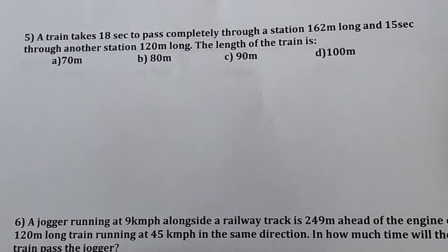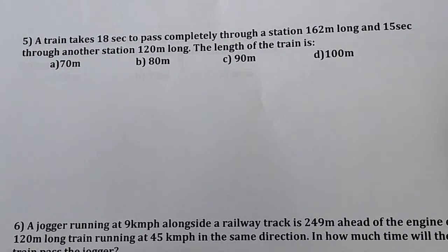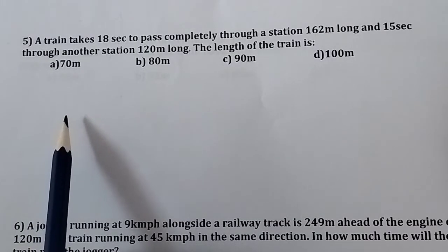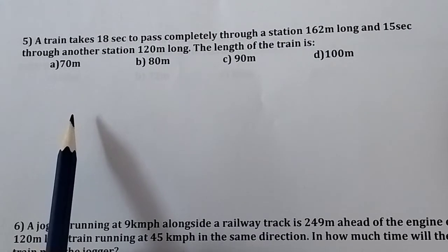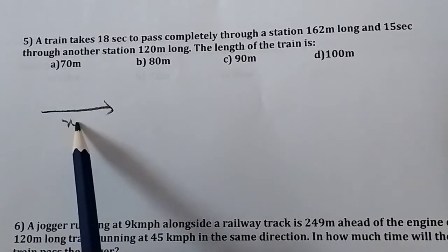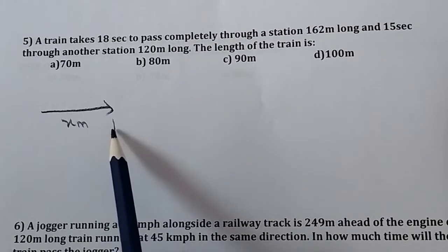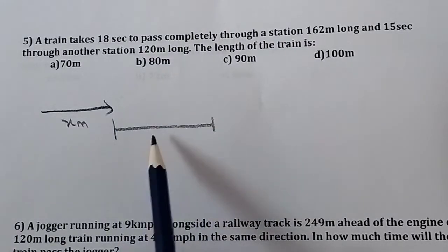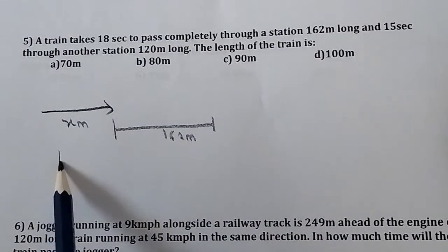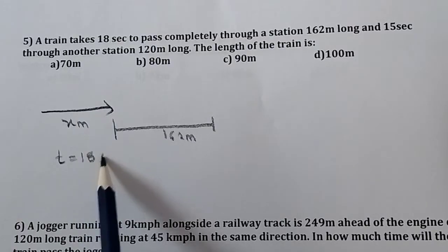Now coming to question number 5. A train takes 18 seconds to pass completely through a station 162 meters long and 15 seconds through another station 120 meters long. The length of the train is what? So what is the given question? The length of the train, that is x meters, I'm going to take. This entire train passes through this station, that is 162 meters long, in 18 seconds.